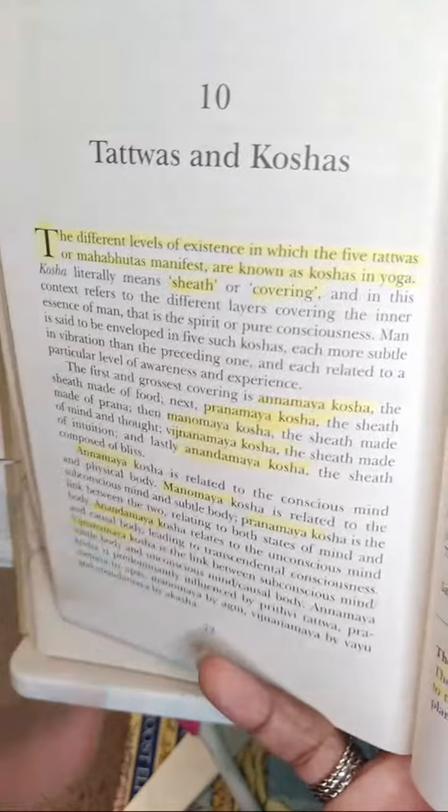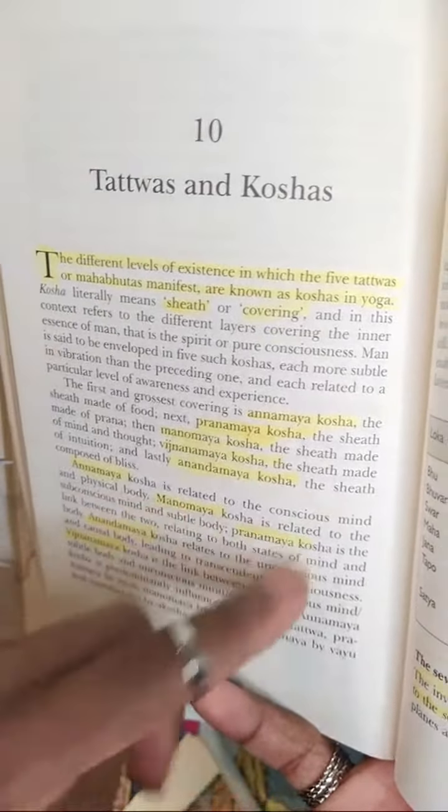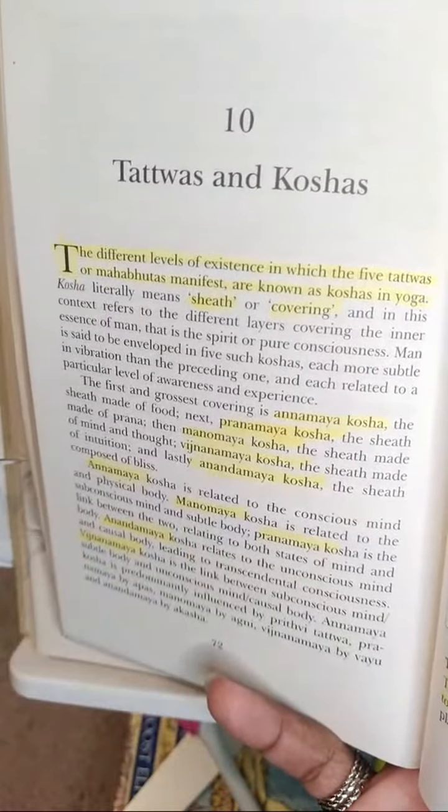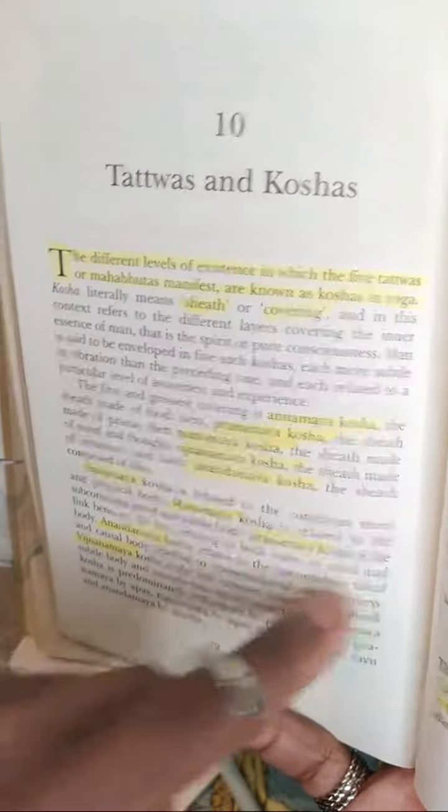And then she goes on to explain a little bit more about it, how Annamaya Kosha is related to the conscious mind and physical body. Manomaya Kosha is related to the subconscious mind and the subtle body. Pranamaya Kosha is the link between those two, relating to both states of mind and body.